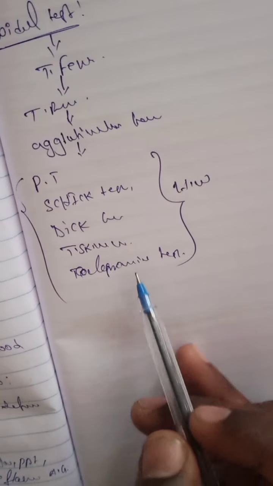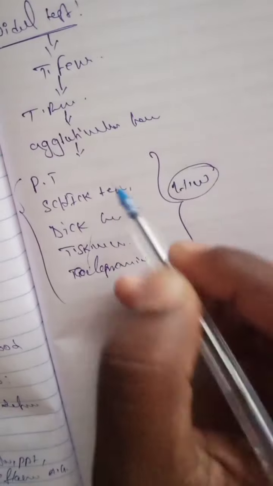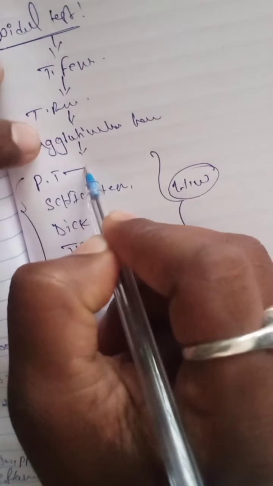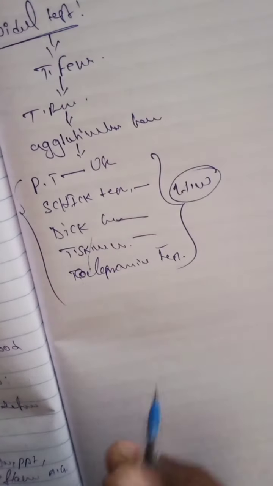These types of tests are your homework. Just write down the test name and what its main use is. This is your homework.